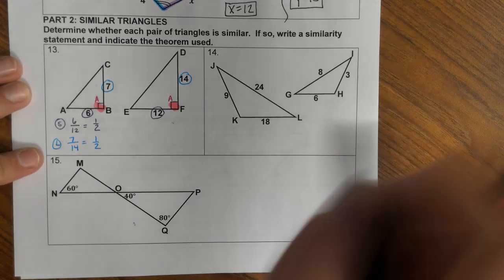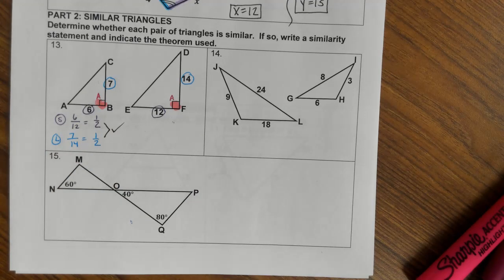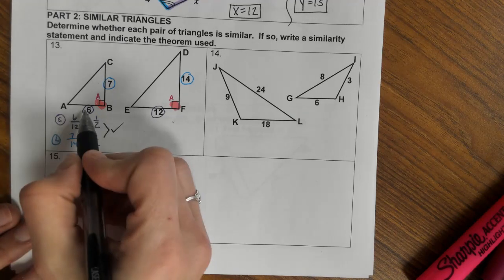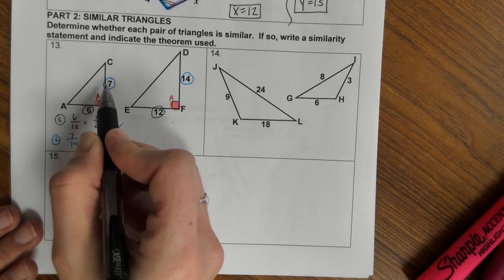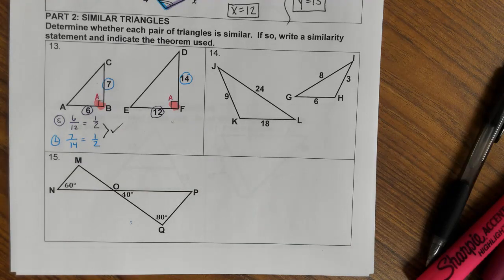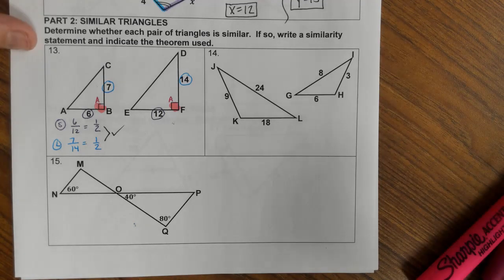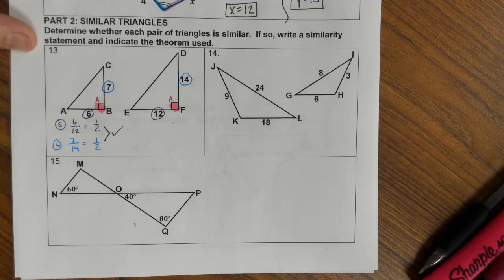So what I have here is, yay, the two ratios were the same, so they are proportional. So now I have my side angle side. So here, we're going to write the similarity statement. Again, this is what your similarity statement needs to be. We are going to state here, let's see, what color did I not use?